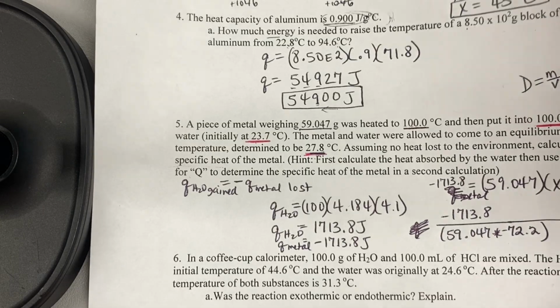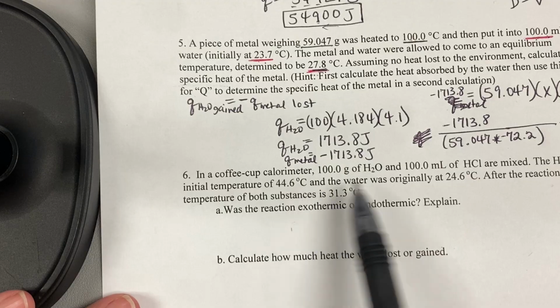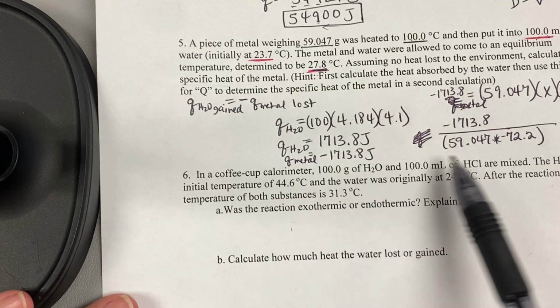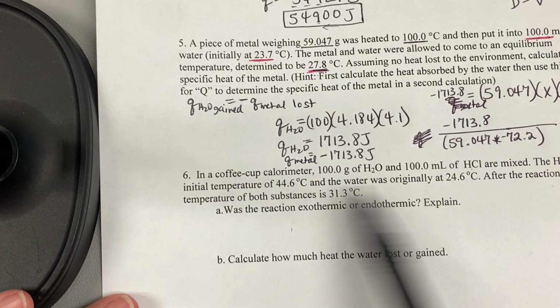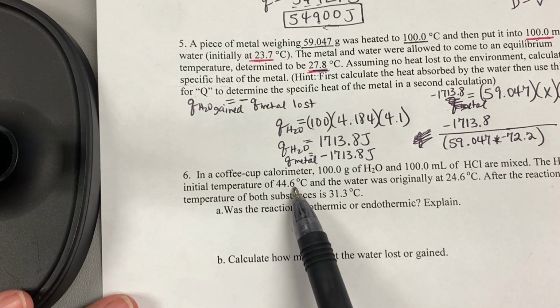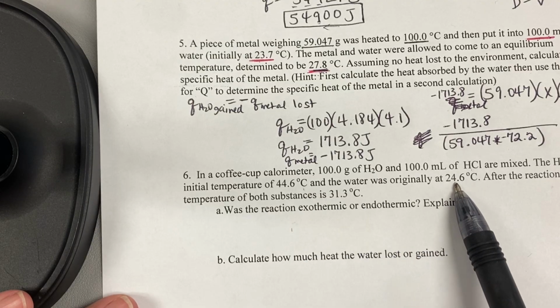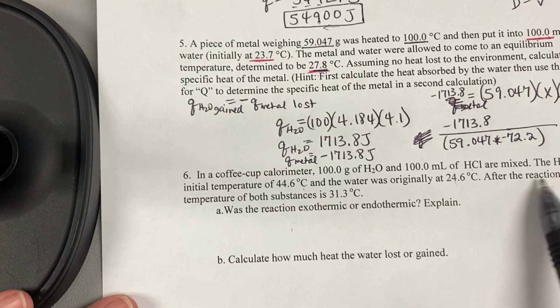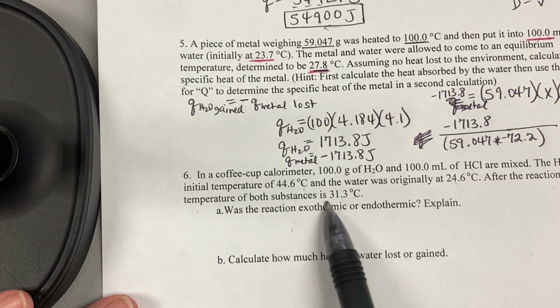All right, now for the last one. In a coffee cup calorimeter, 100 grams of water and 100 mils of HCl are mixed. The HCl had an initial temperature of 44.6 degrees Celsius, and the water was originally at this degrees Celsius. After the reaction, the temperature of both substances was this temperature.